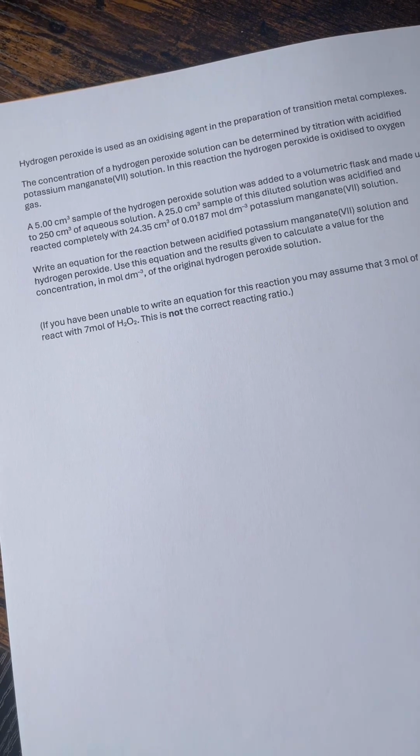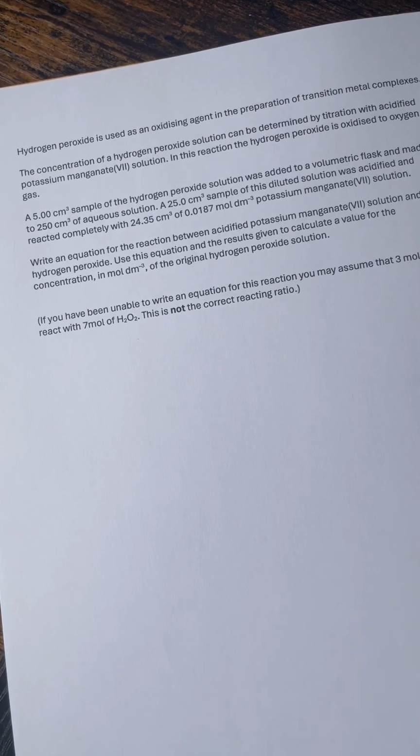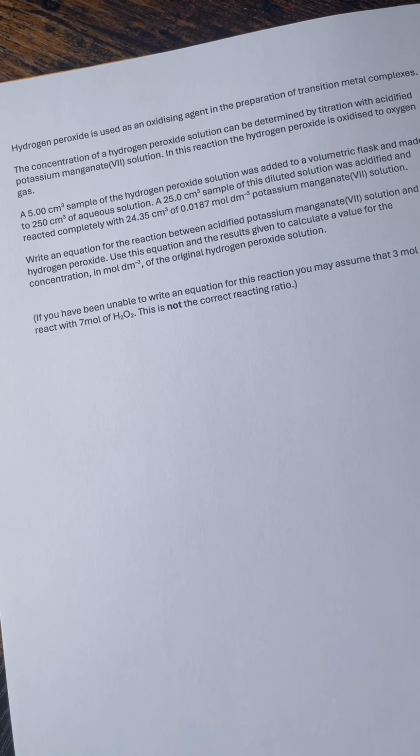So it's also good to practice the writing of our redox equation, because I'll show you how to do the oxidation equation, the reduction equation, and the overall redox equation, and which things you need to have learned and which things you can work out through application of your skills. And then we'll have a look at the calculation.